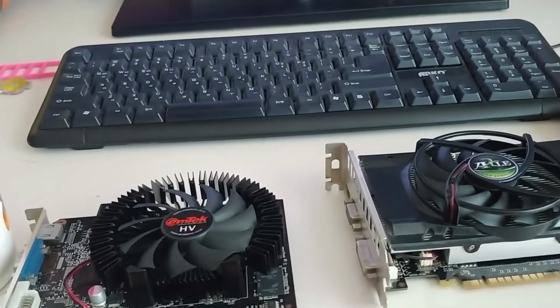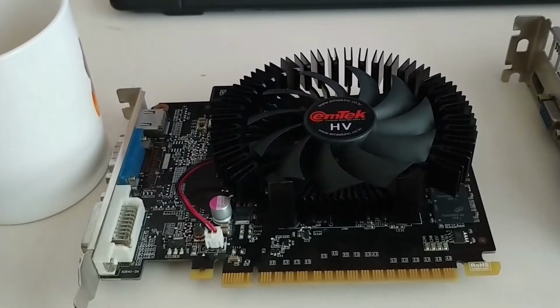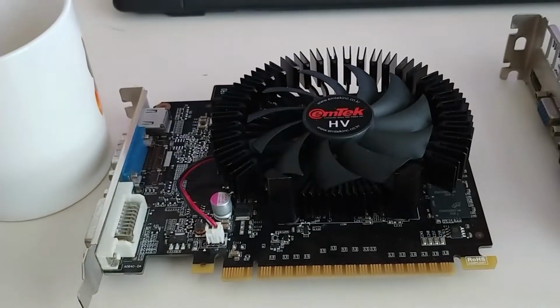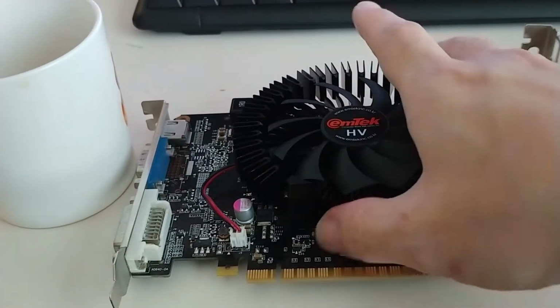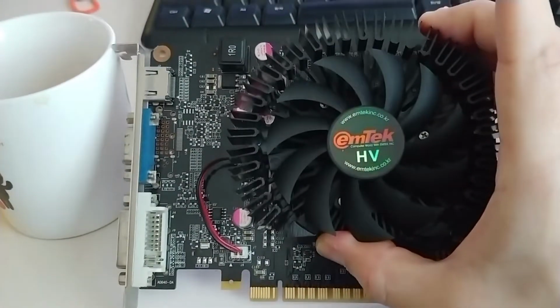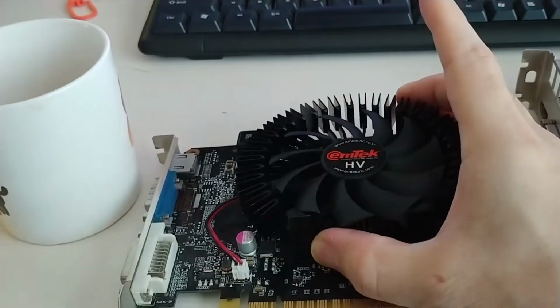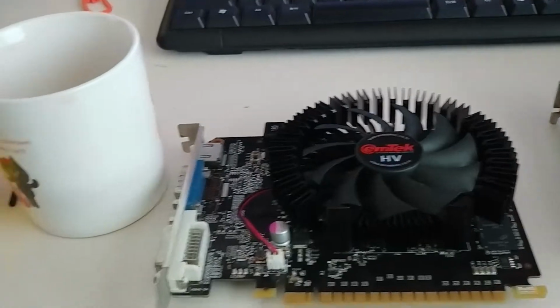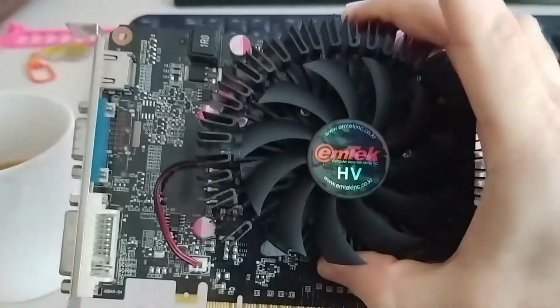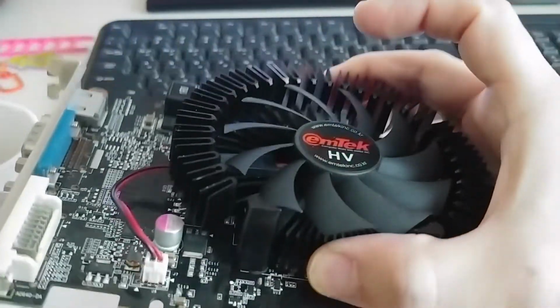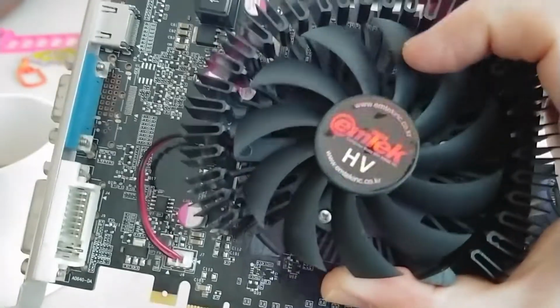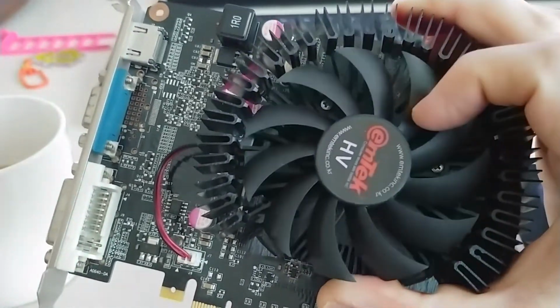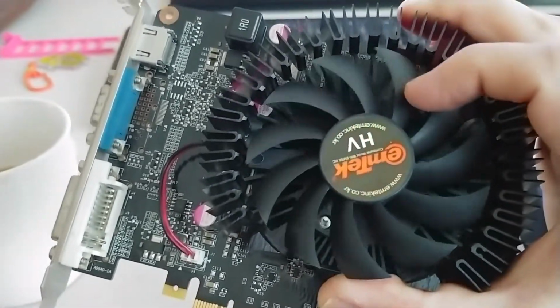Anyway, the GT 640 is here, very cute, and I think this is lighter, but the cooling solution, as you can see, is molded inside.